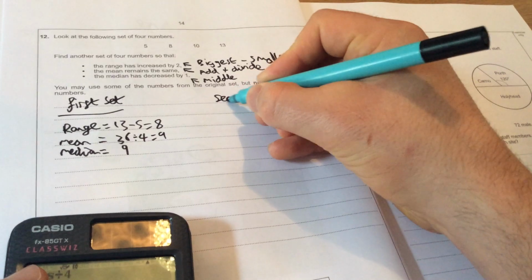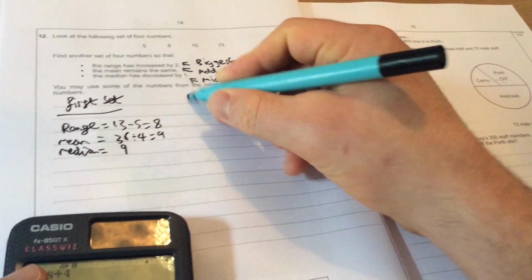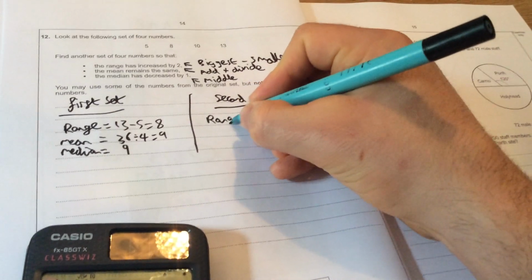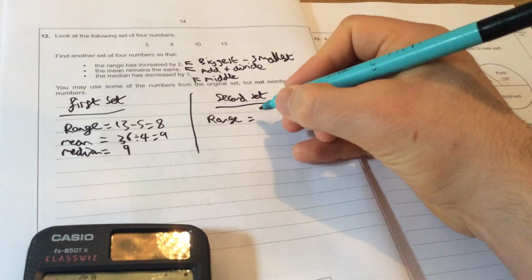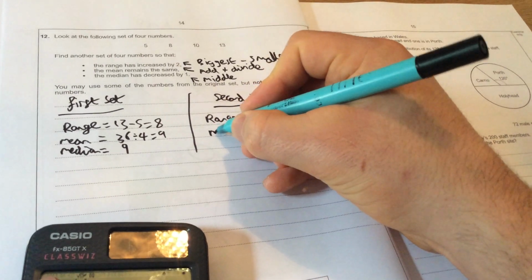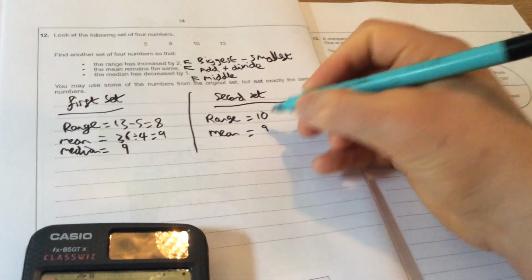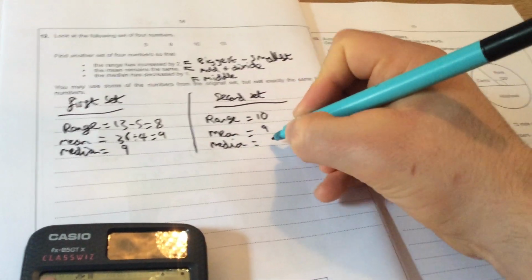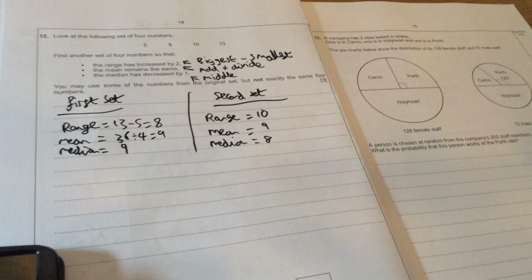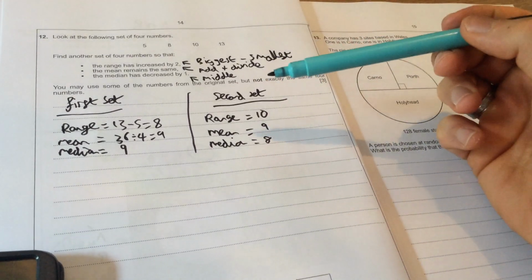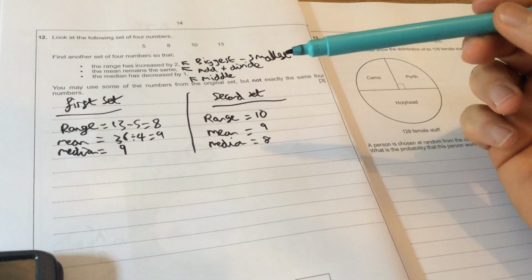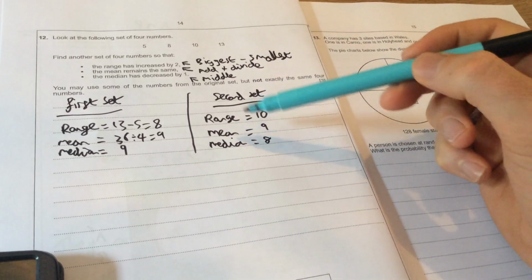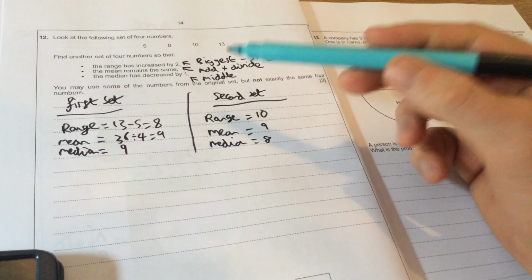Now my second set of numbers. They say the range is increased by 2. So my new range, if it goes up by 2 from 8, has got to be 10. My mean is the same, so it's still going to be 9. My median has gone down by 1, so it's going to be 8. Now, we're going to have 4 numbers. You need to just guess what these 4 numbers are and make sure all 3 of these apply to the 4 numbers you guess.